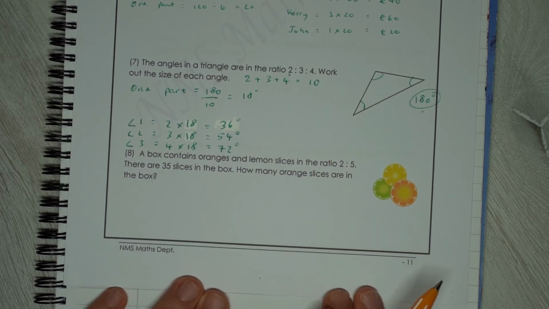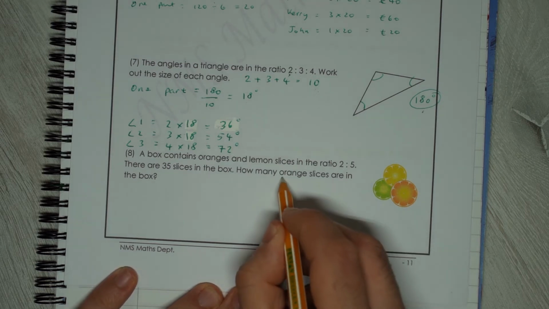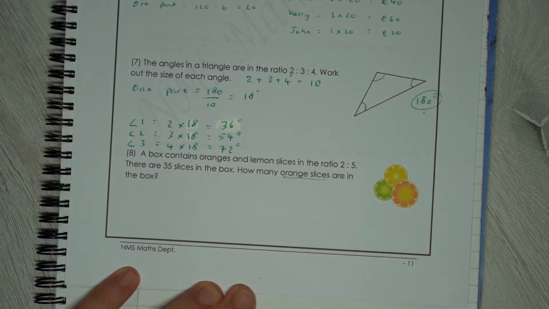Question 8. A box contains oranges and lemon slices in the ratio 2:5. There are 35 slices in the box. How many orange slices are in the box? So here we are only asked to find the orange slices. Okay?